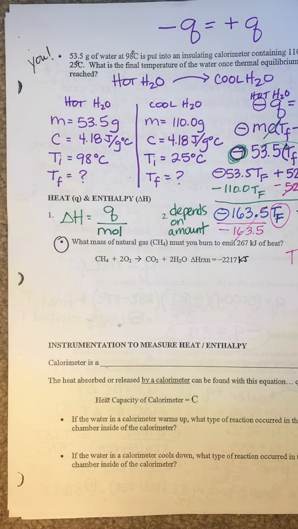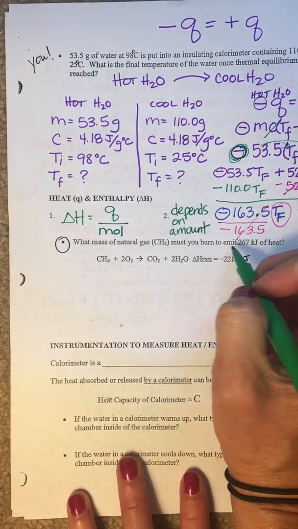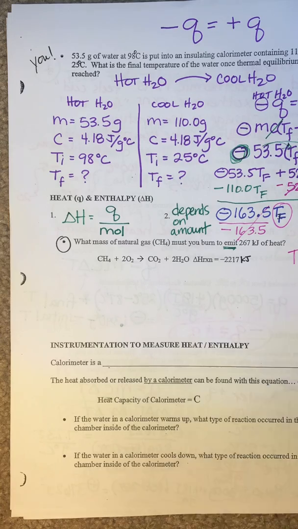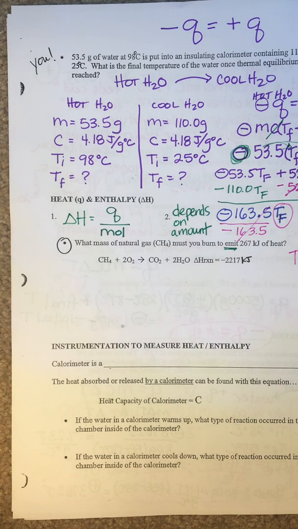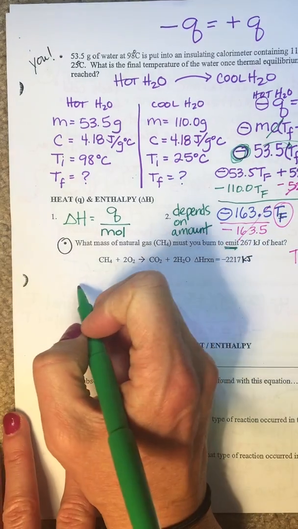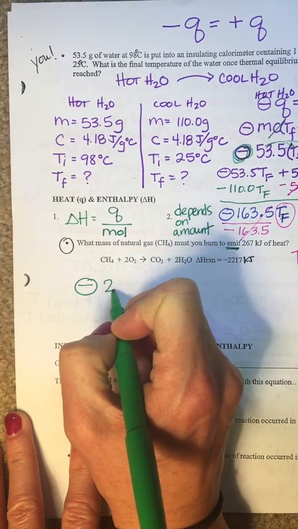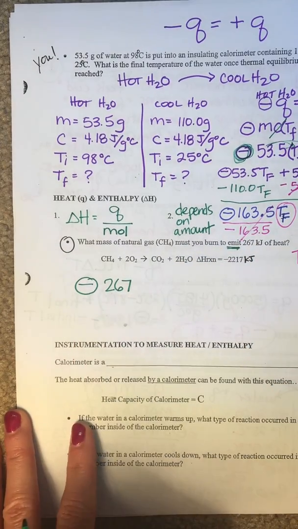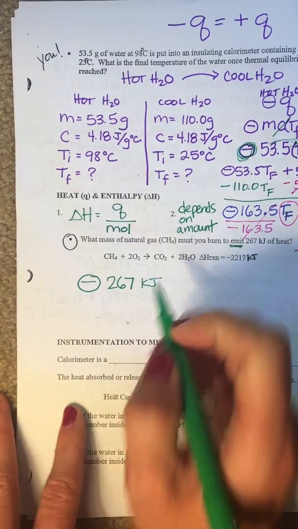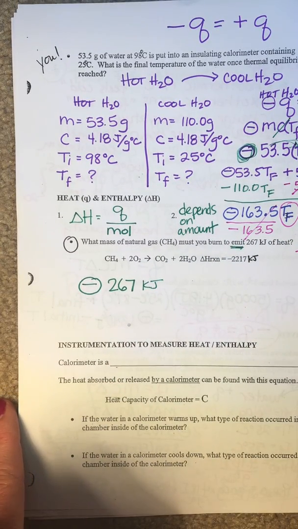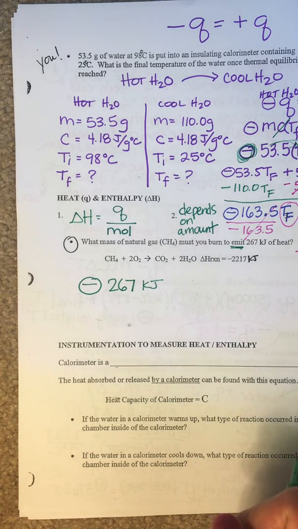It says, what mass of natural gas, the CH4, must you burn to emit 267 kilojoules of heat? Notice the word emit. Emit means to release. So we want to know how much CH4, our fuel, do we need to burn just so we get a little bit of energy, that 267 kilojoules of heat to be released. So we're starting with a negative number. That's important that we read those words. We're not just scanning problems looking for numbers to plug and chug. So this is how much heat we want, and we want to know how much methane is going to be needed to be burned in order to do that.